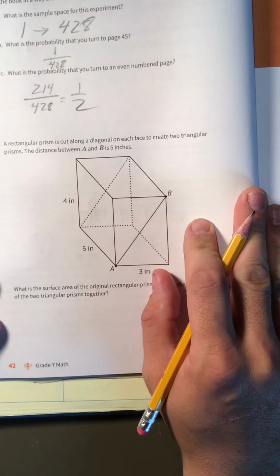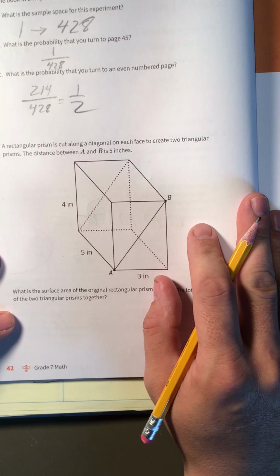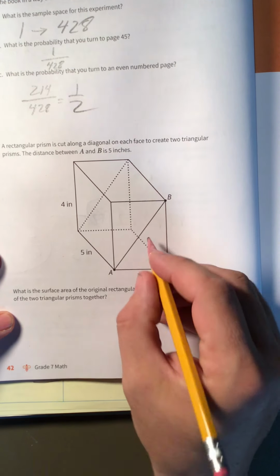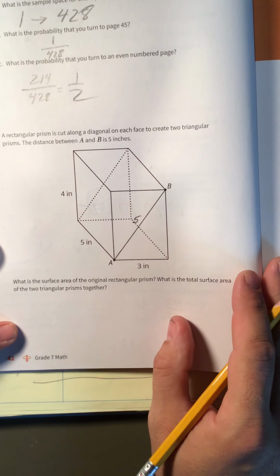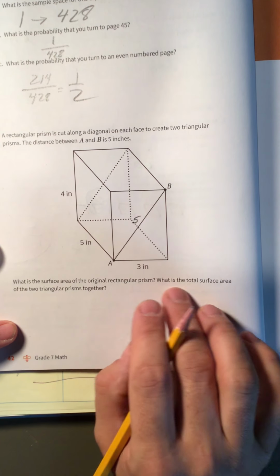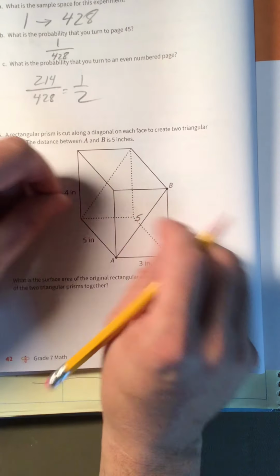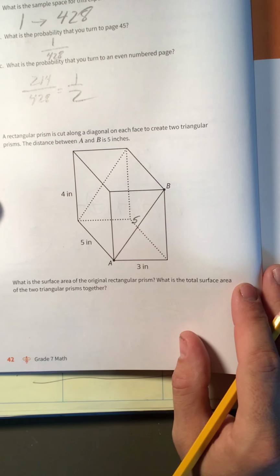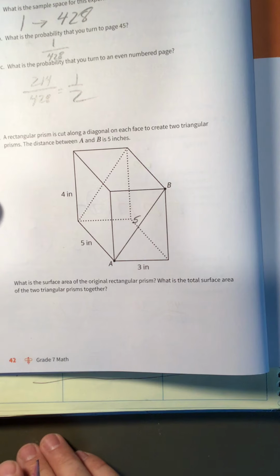Problem 5. A rectangular prism is cut along a diagonal on each face to create 2 triangular prisms. The distance from A to B is 5 inches. What is the surface area of the original rectangular prism? And how about the 2 triangles? If I pull the triangles apart, I'm going to have more surface area, obviously, because you're going to have 2 shapes. And the middle would get counted on both of the triangles.